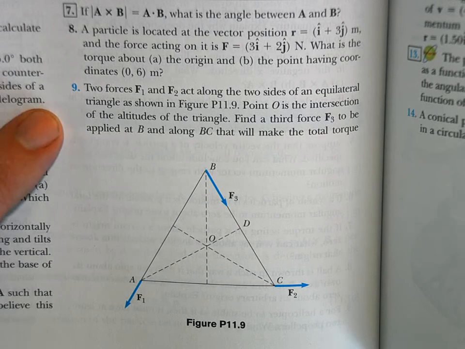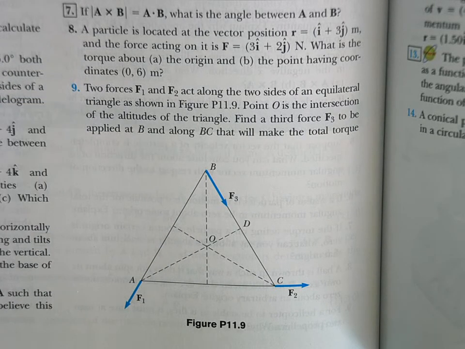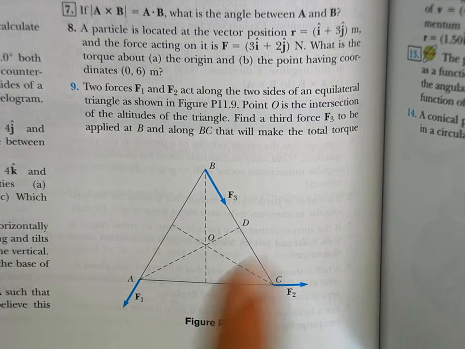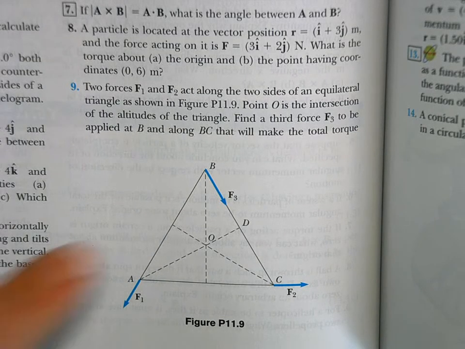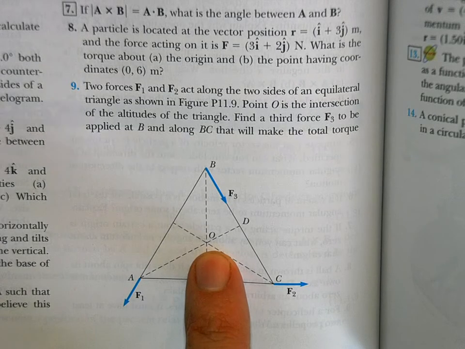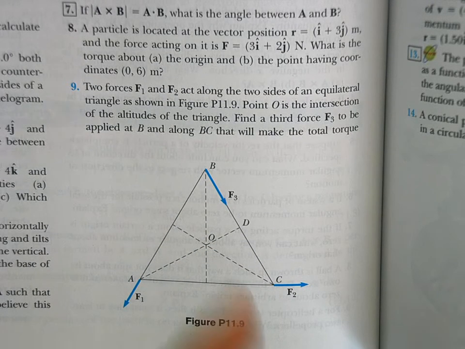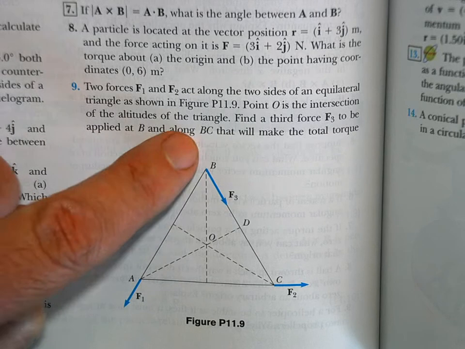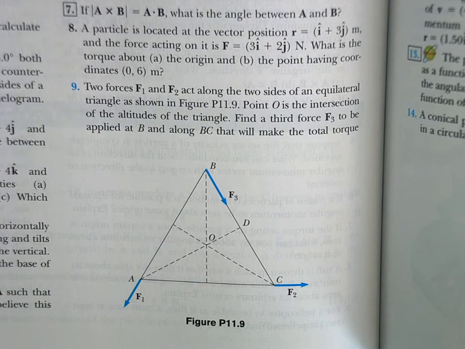Okay, so here's number 9 in chapter 11. It's on page 354. You've got two forces, F1 and F2. These are the forces you're given, and they act along two sides of an equilateral triangle as shown in this figure. Point O is the intersection of the altitudes of the triangle, right there. Find a third force, F3, to be applied at B along BC that will make the total torque 0 about point O. Okay, let's do that part.